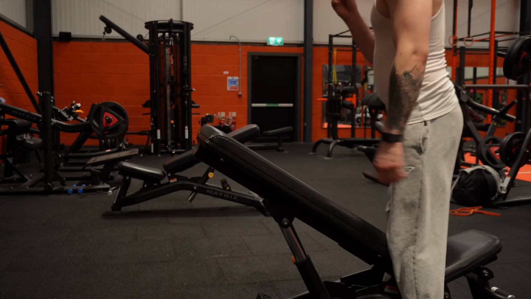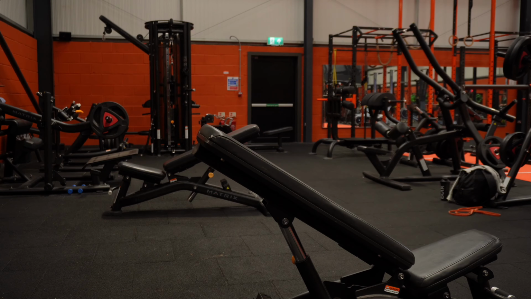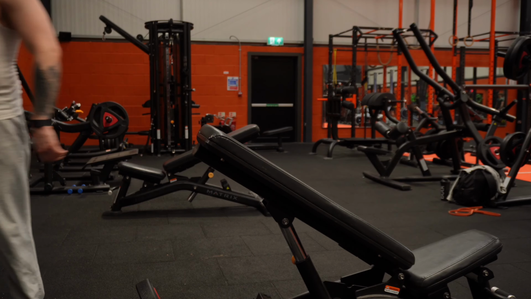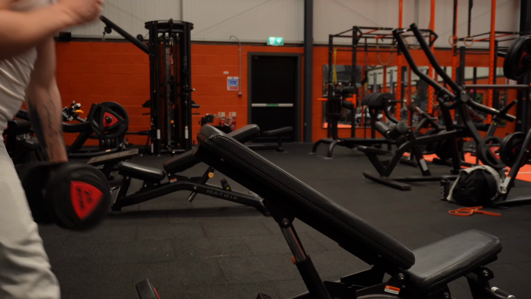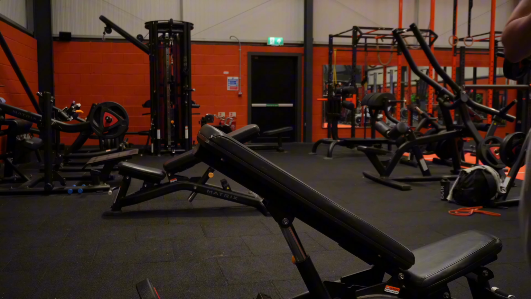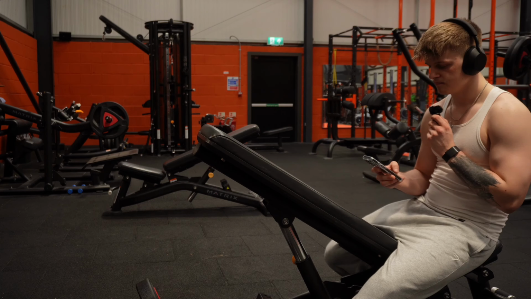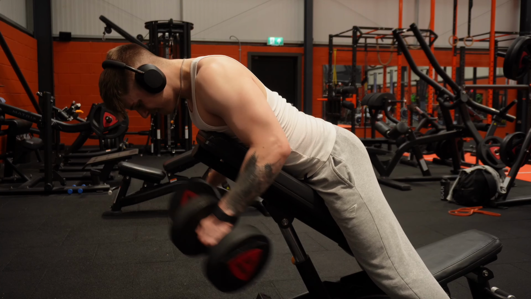Onto the incline pronated curl. Again, like I said on the last pull session, this exercise is beautiful for the brachioradialis, so the chunky part of your forearm, this bit. Absolutely fantastic. As long as you work it in the flex position, you're set really, so let's give it a try.